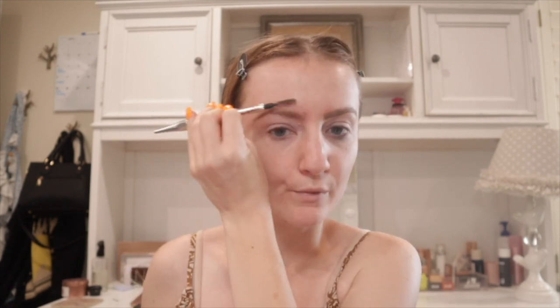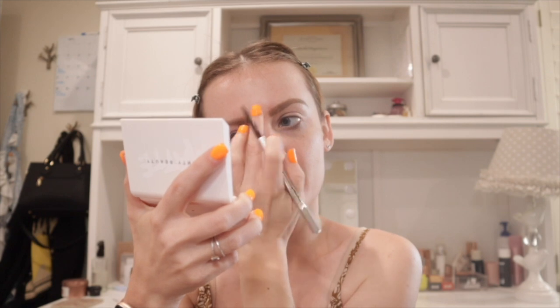Before I fill it in, I'm going to soften the line a little bit with the spoolie. What I'm going to do with the brow pencil is create brow-like strokes, instead of doing that full-on outline of the entire brow. Last thing I'm going to do is brush through the brows.